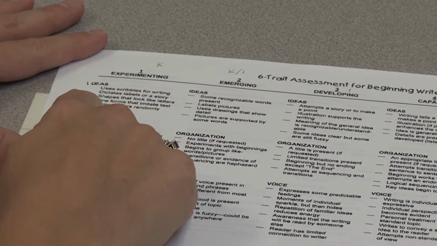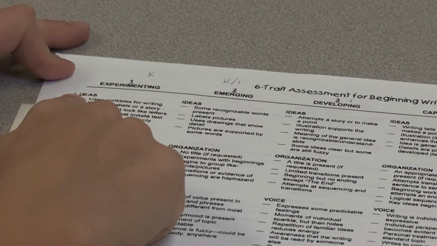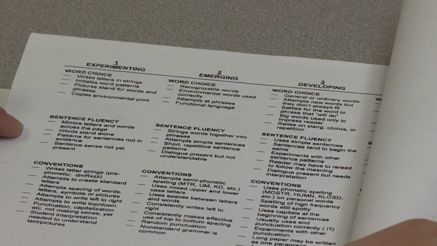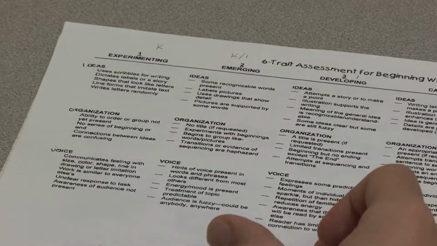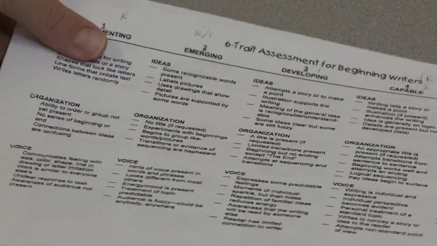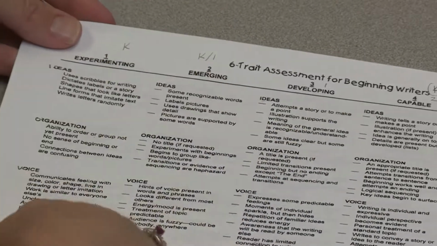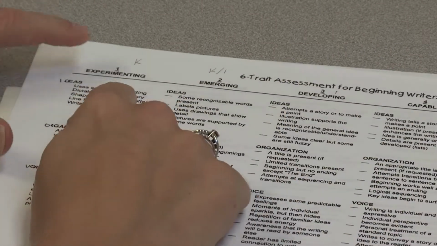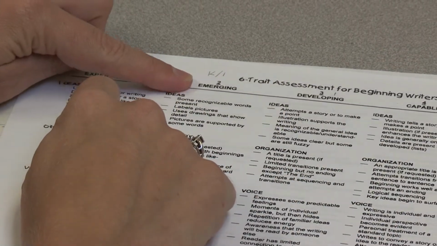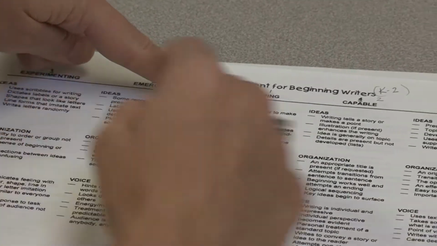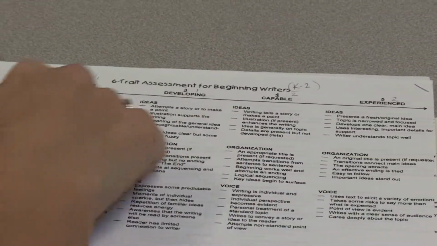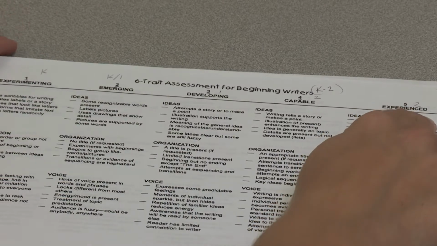There are actually 7 traits on this, sort of funny, but we have ideas, organization, voice, word choice, sentence fluency, conventions, and presentation. Those are the traits that you are going to be looking at in the writing. You're going to see, does this writing have these traits? You're also going to be looking at their scoring. Are they experimenting, which is a 1, emerging, which is 2, developing, which is 3, capable, which is 4, and experienced, which is 5. These are the 5 scoring levels of the rubric that you're going to use.